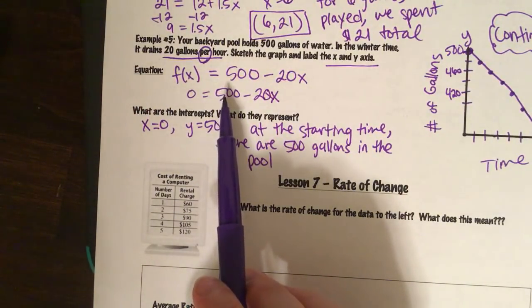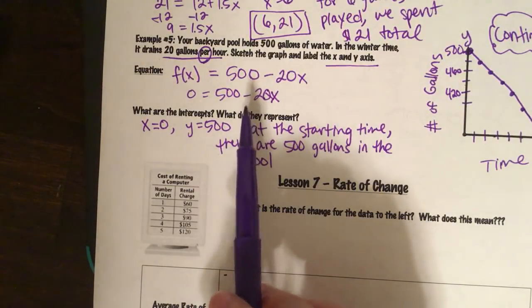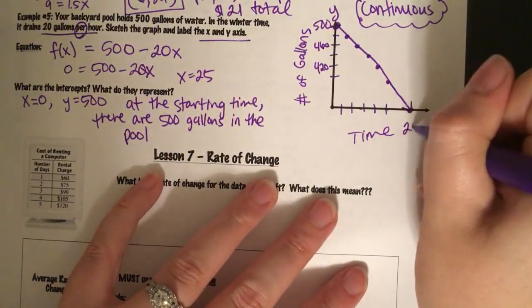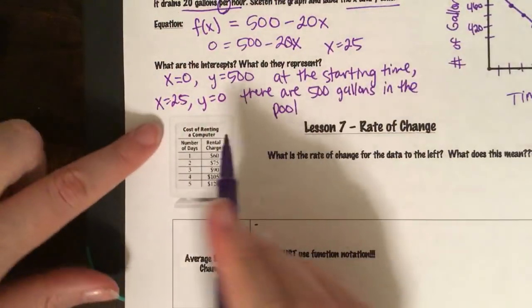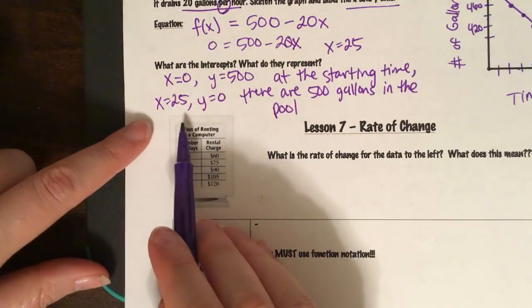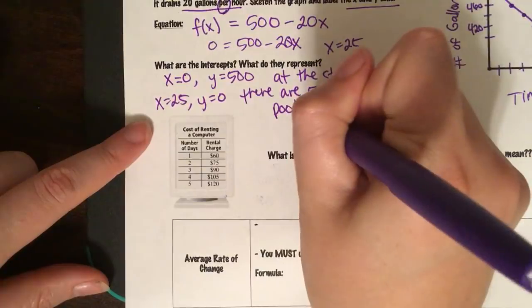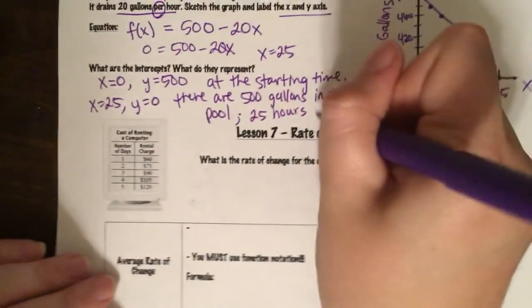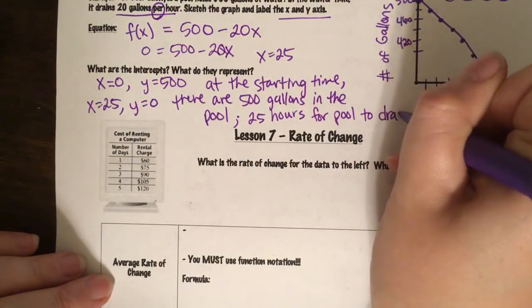I could subtract 500 and then divide by negative 20, and x equals 25. So my other intercept, when x equals 25, y equals 0. So this is important because this is the total number of hours that it takes for the pool to drain. So I'm going to put 25 hours for pool to drain.